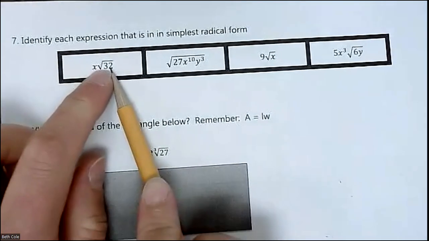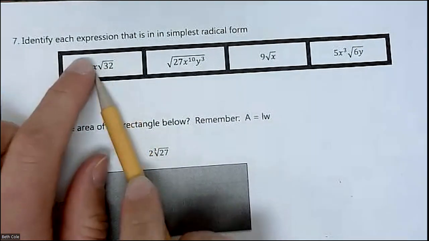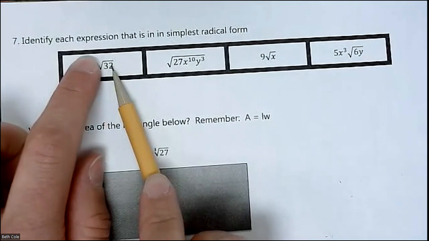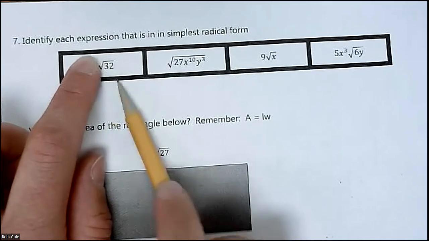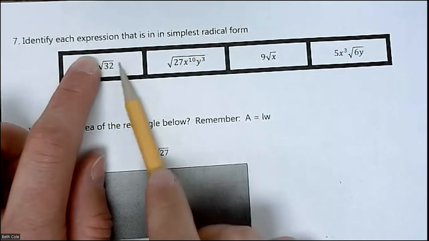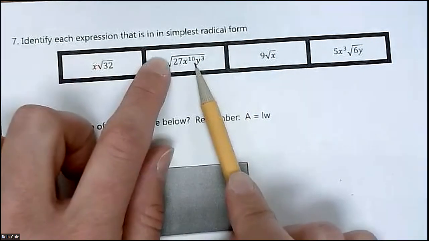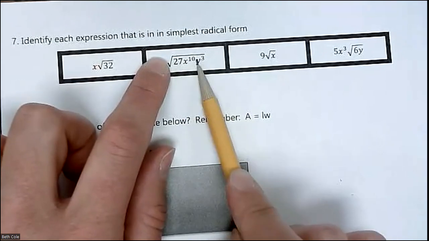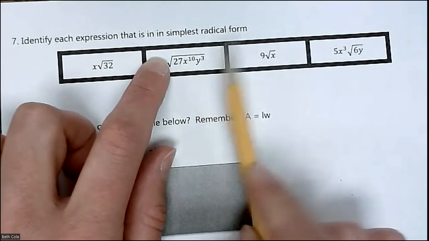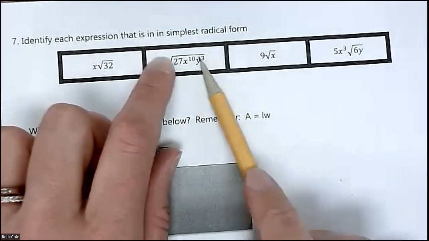So look at the first one. Do you see 32? You don't even have to look at what's outside. 32 could be split, couldn't it? Yeah. 4 times 8. You don't want that one. Or actually, it would be 16 times 2. You want the biggest one. Okay, so we don't want that one. Look in here. Could you split this up? Yes, it's not in simplest. If you could do something, it's not in simplest form.